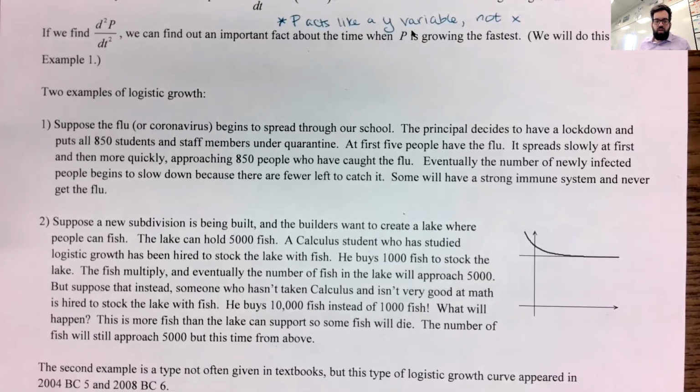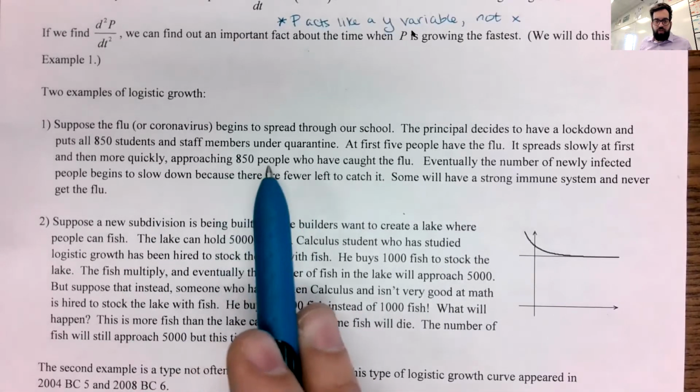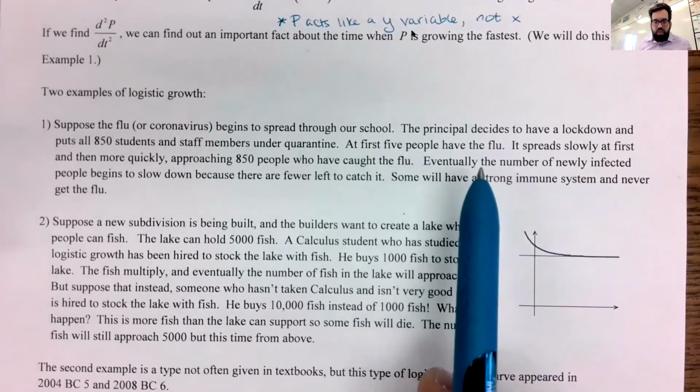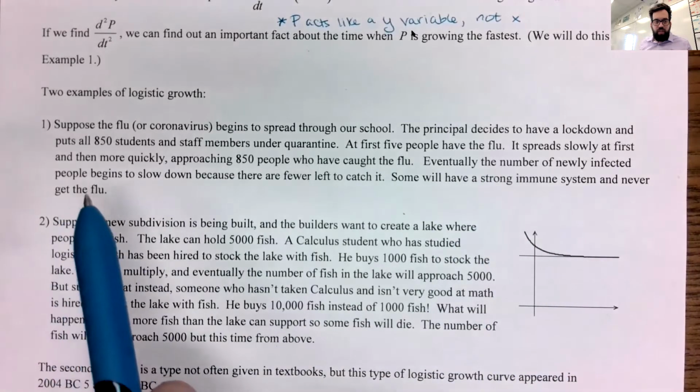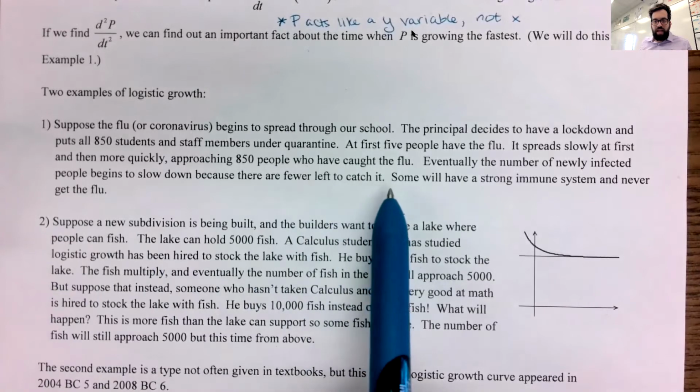And in this question, under quarantine means that only these 850 people are locked into the same place. So there's no one else around. We would all be quarantined off from the rest of society. So there's only a population total of 850 people. Eventually, the number of newly infected people would begin to slow down because there would be fewer people left to catch it, right?